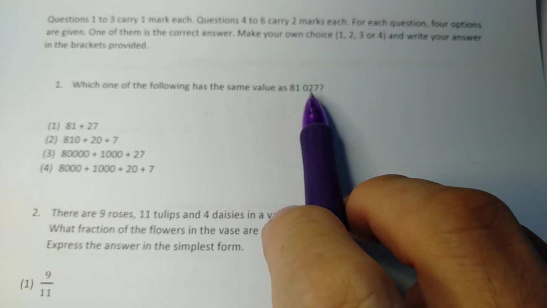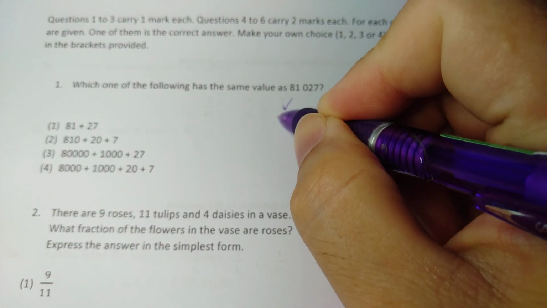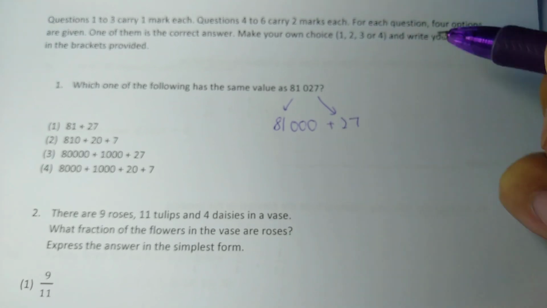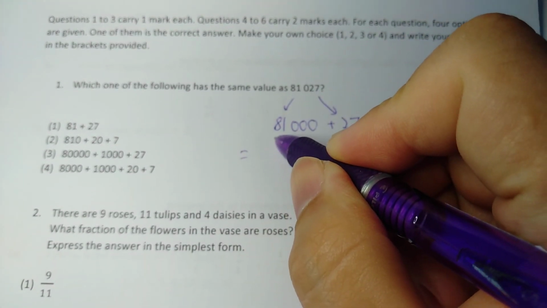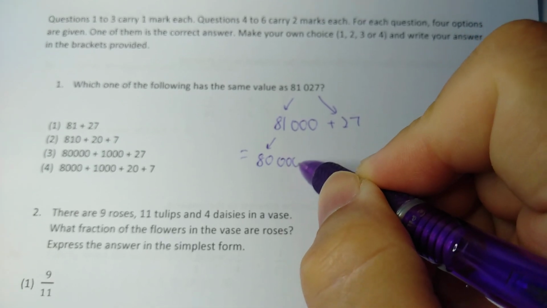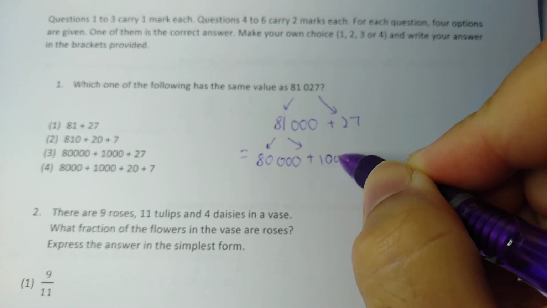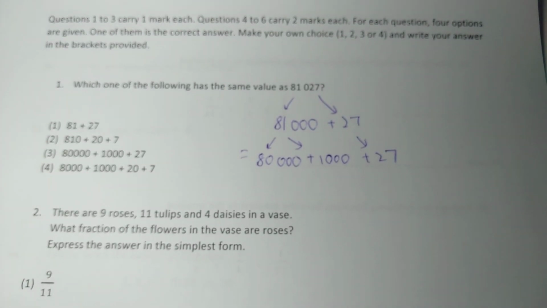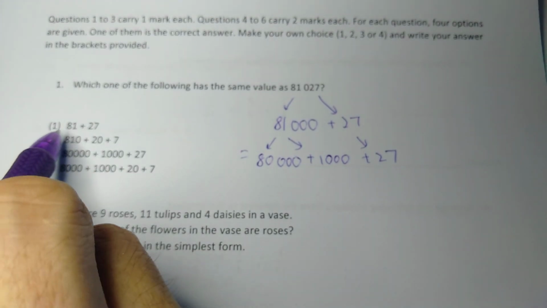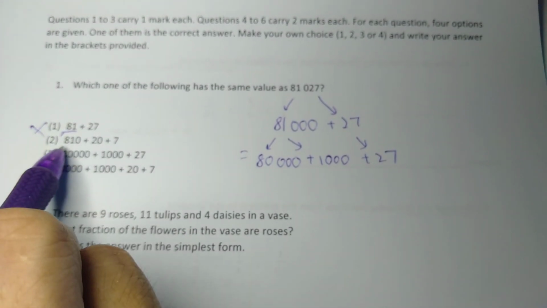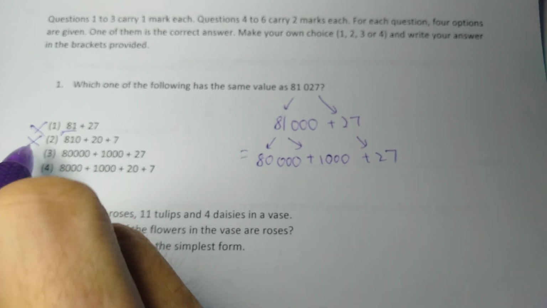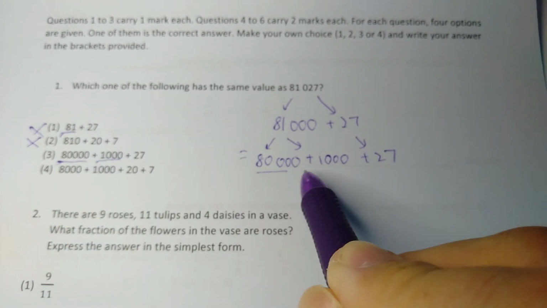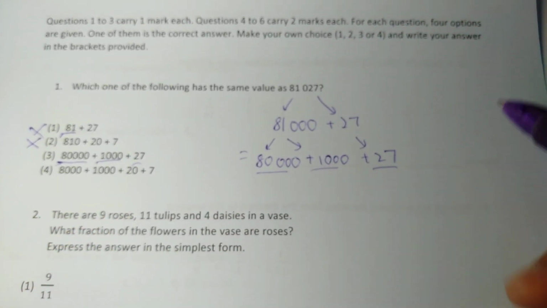81,027? Let's look for 81,000. So this one actually means 81,000. This means 27. Of course, it can also mean 80,000 plus 1,000 plus 27. So these are two possible combinations. Now this is 81, definitely wrong. It's not 81,000. This is 810, definitely wrong. This is 80,000, possibly. 80,000, 1,000, yes. 27, great, so the answer is 3.